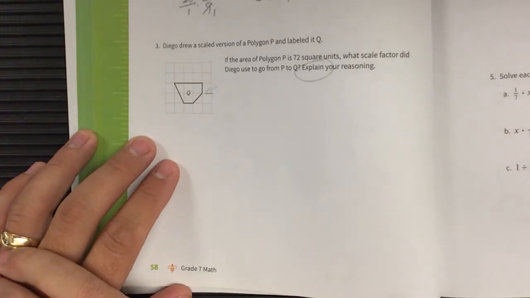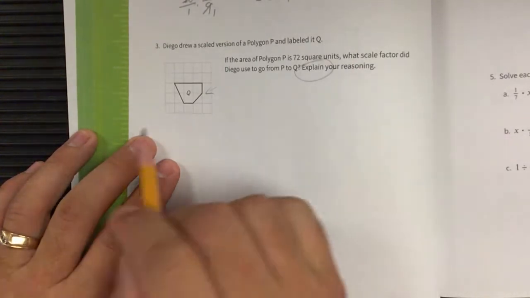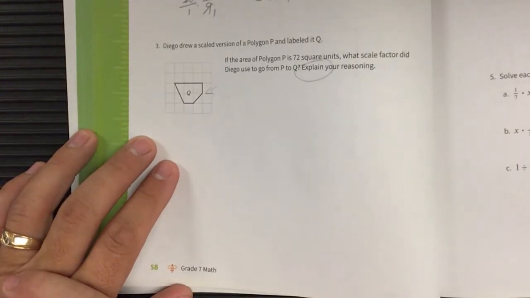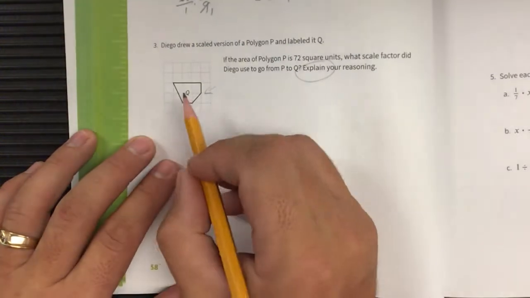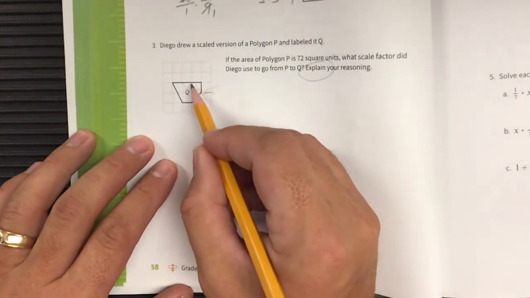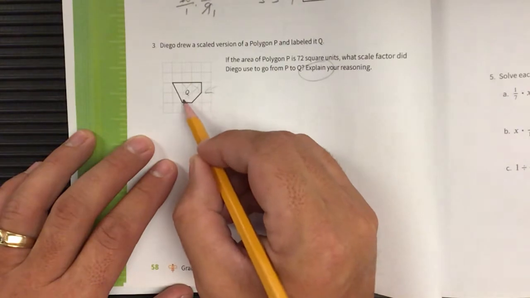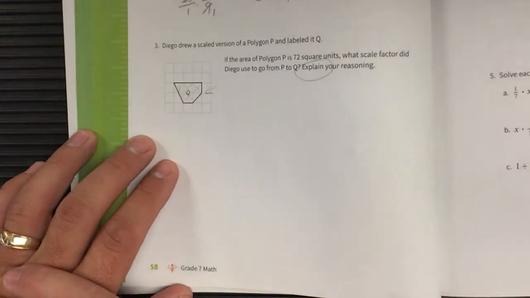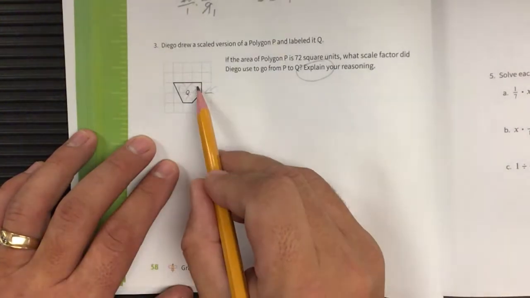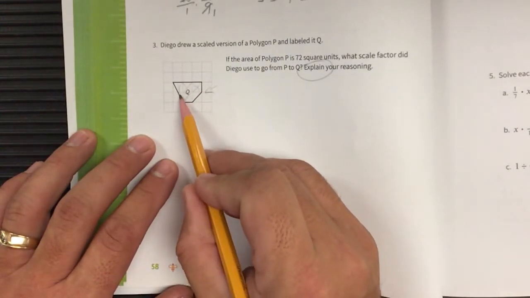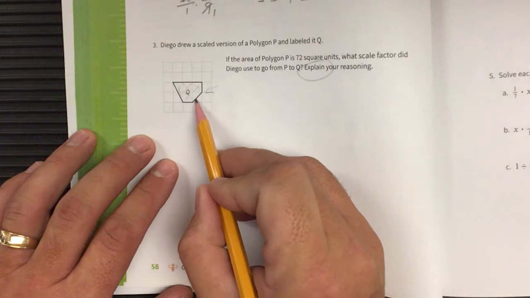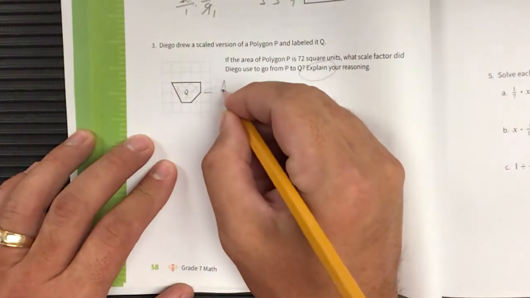Anybody count how many squares are in there? Faith, how many squares are inside of Q? Yep. 4.5. 1, 2, 3. This is 4. This is a half of 1. So the area of this one is 4.5.